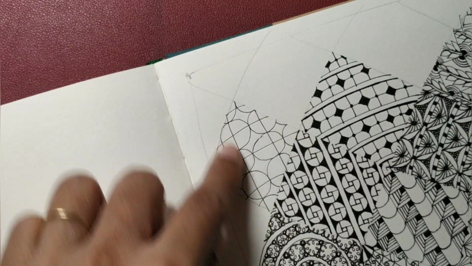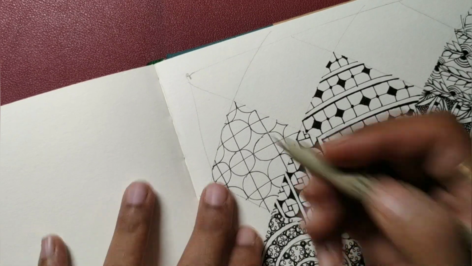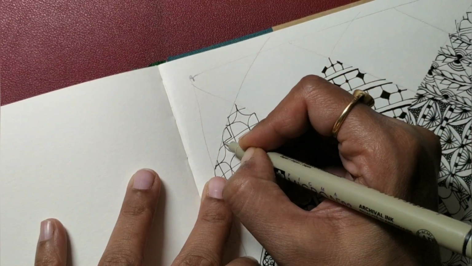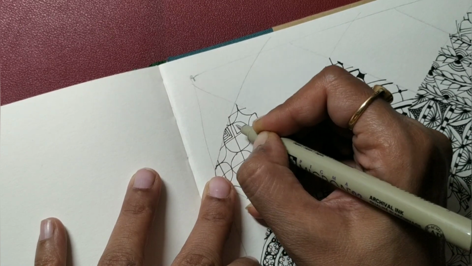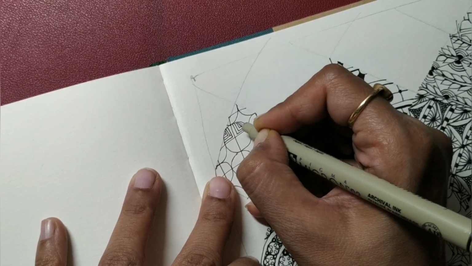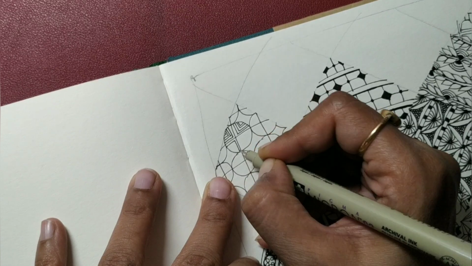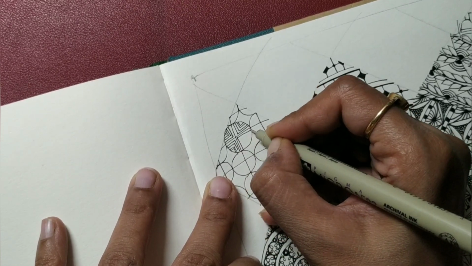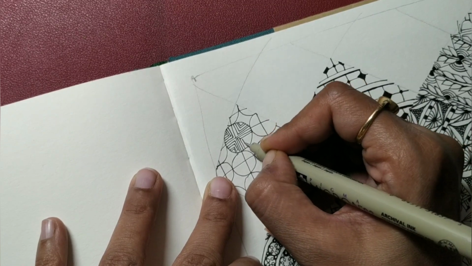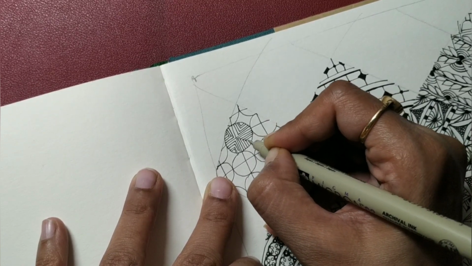Now already there are lines in between, right? So another nice fragment that you can do here looks something like circus in a circle. Remember the tangled circus that we did?